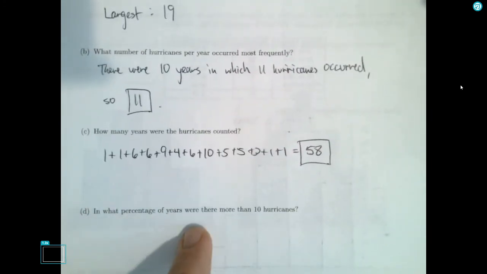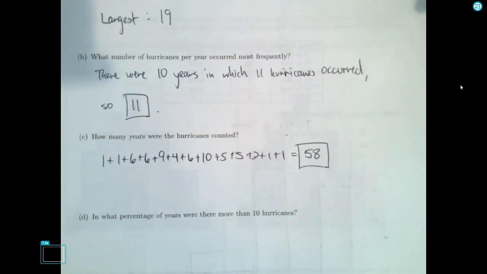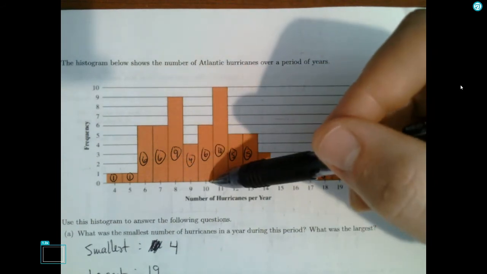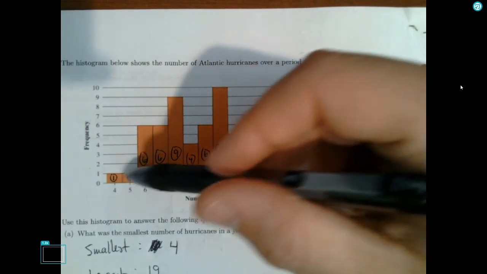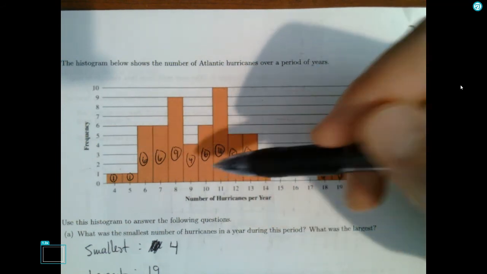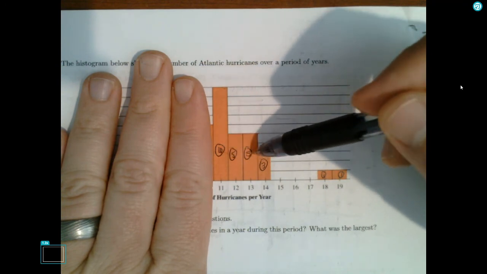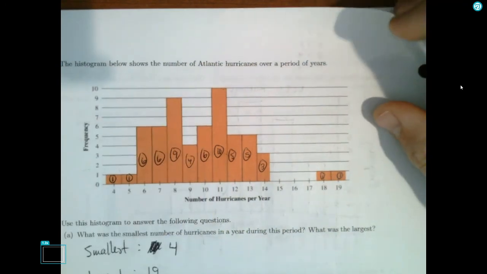Okay, so that's interesting. And finally, part D. In what percentage of years were there more than 10 hurricanes? More than 10 hurricanes. Well, let's see. In these years, there were 10 or less. So the number of years where there were more than 10 hurricanes would be 10 plus 5 plus 5 plus 3 plus 1 plus 1. But we're asked for a percentage, right?